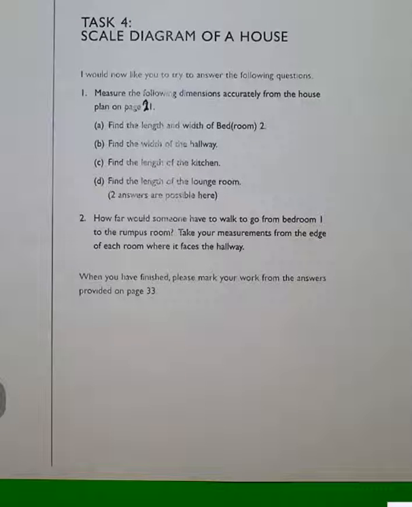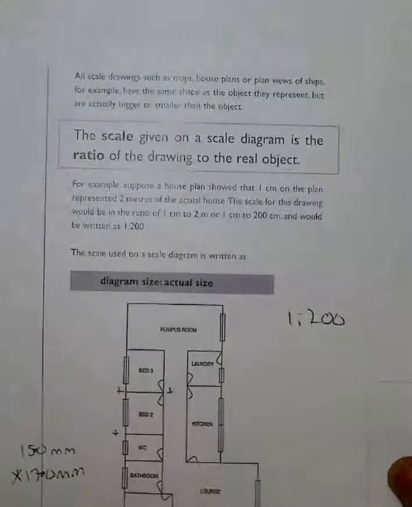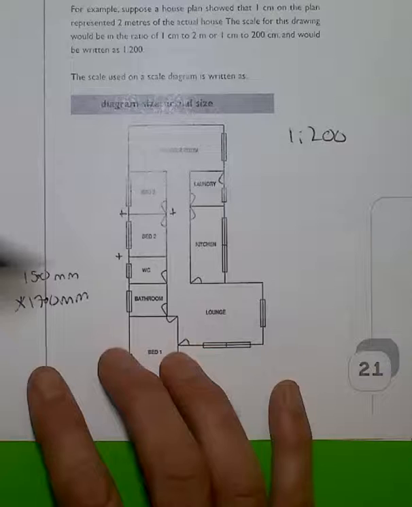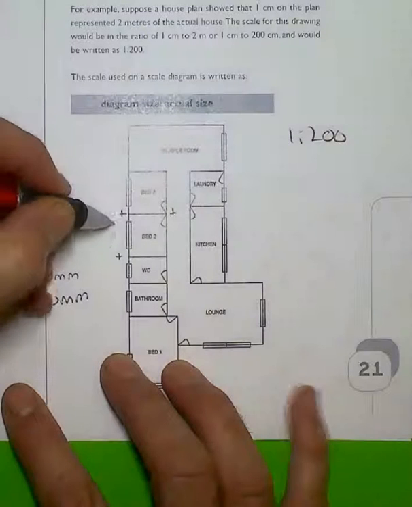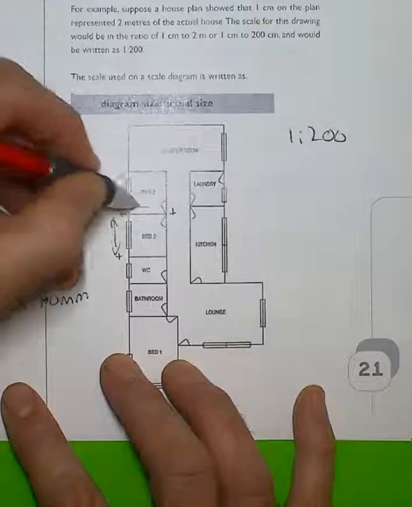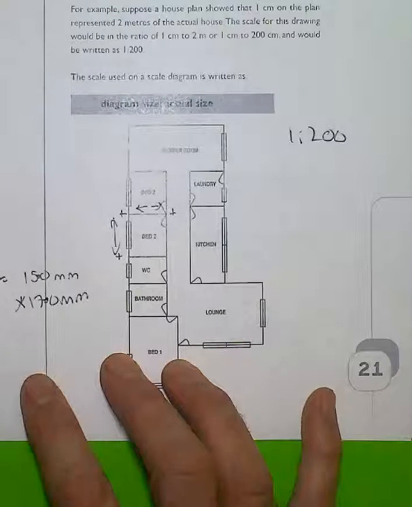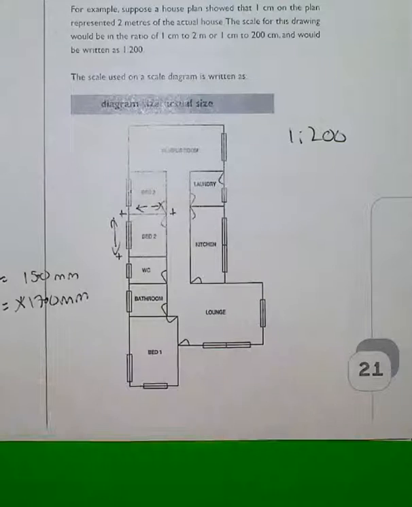In task 4, we're asked to work with the scale diagram, which is actually found on page 21, and we're asked to find the scale measurements and then of course convert them to find the actual measurements. Now when we set up this map, you can see here that the measurements for bedroom 2, the length there, the width there, the width is equal to 15 mil and the length is 17 mil.